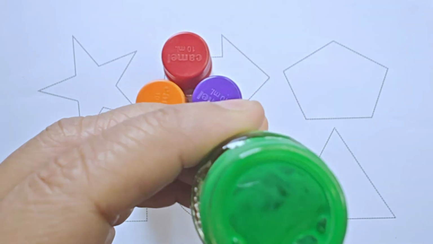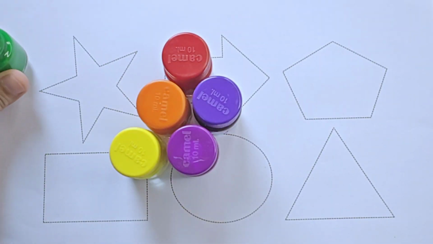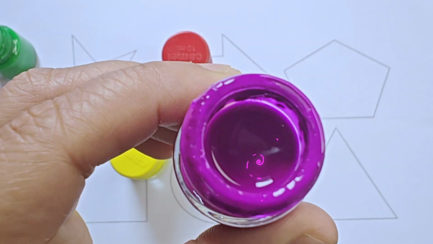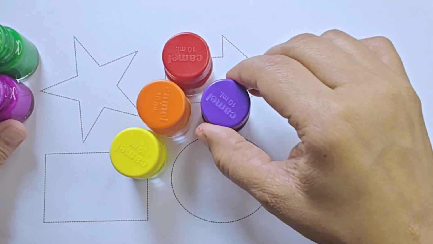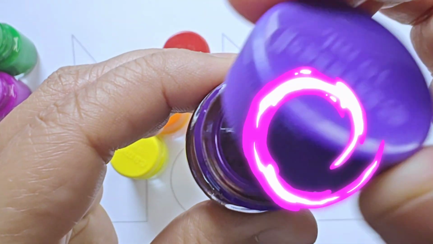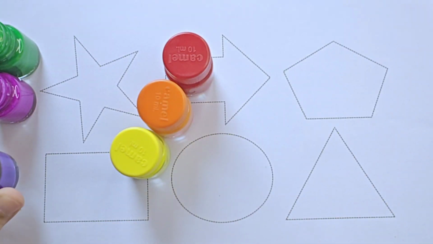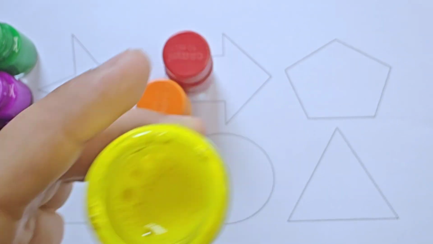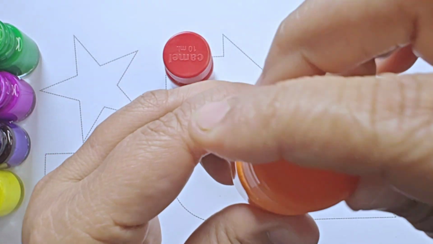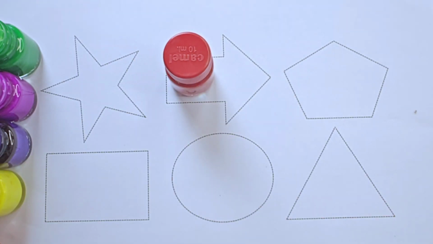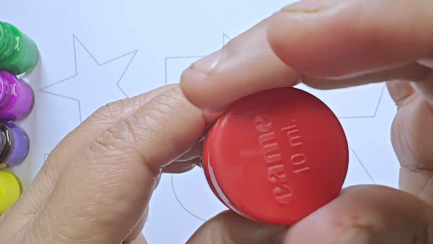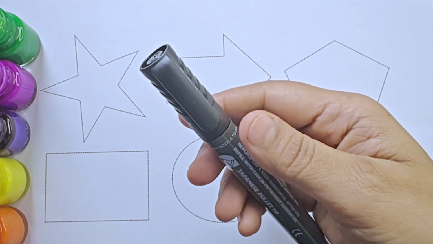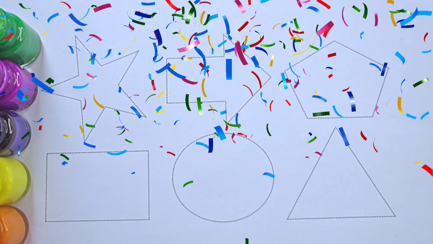It is green color. It is purple color. It is violet color. It is yellow color. It is orange color. It is red color. This is black color. Let us draw these shapes.